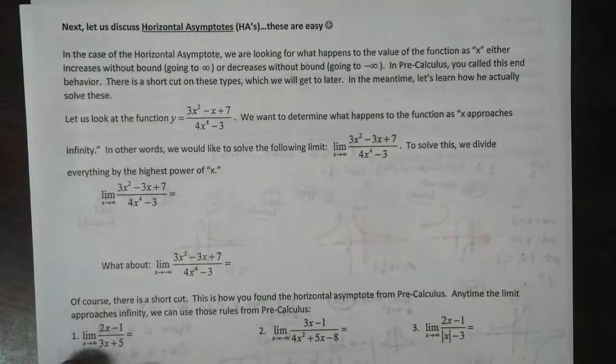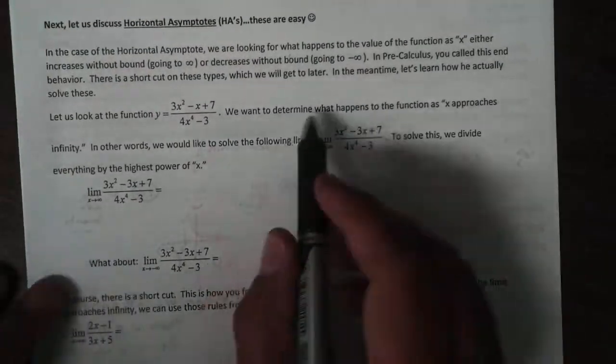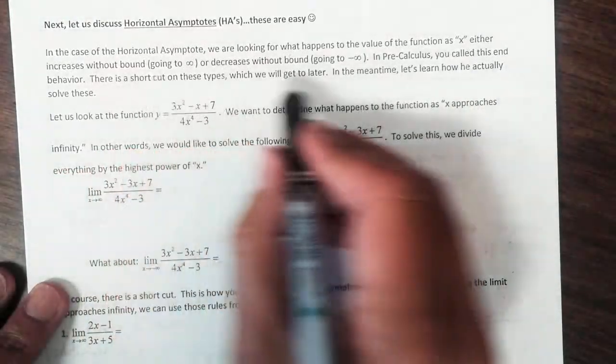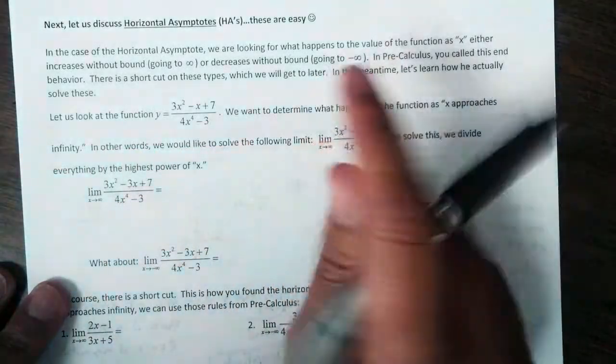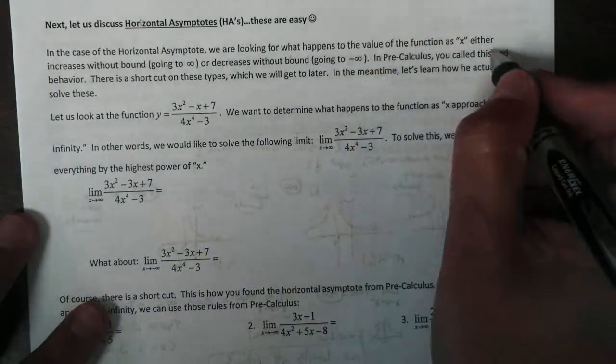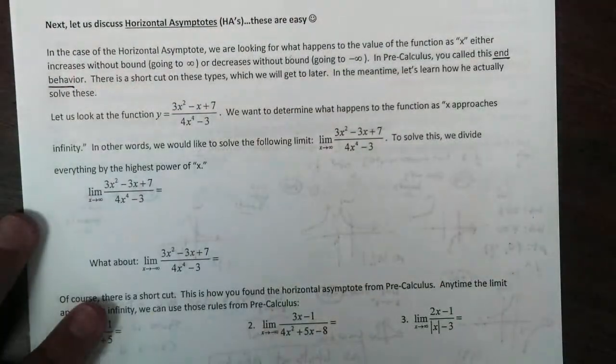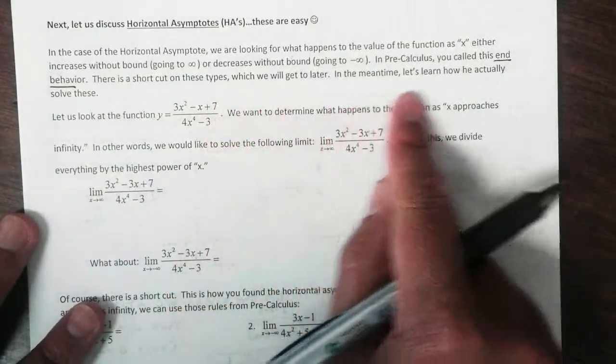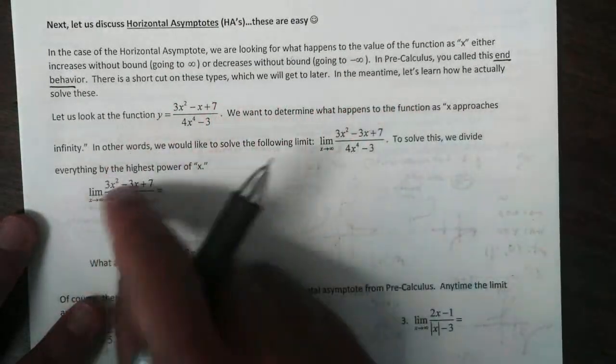So in the case of a horizontal asymptote, we are looking for what happens to the value of a function as x either increases without bound or decreases without bound. In other words, going to negative infinity. In pre-cal, we call this end behavior. There is a shortcut which we'll talk about later on today. In the meantime, let's learn how to actually solve these.